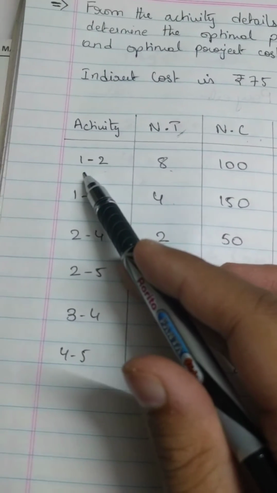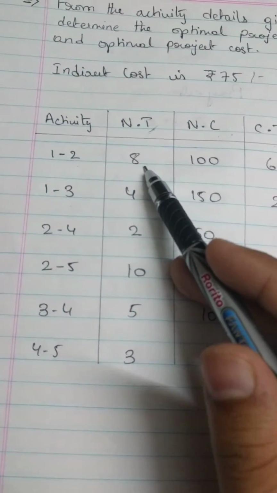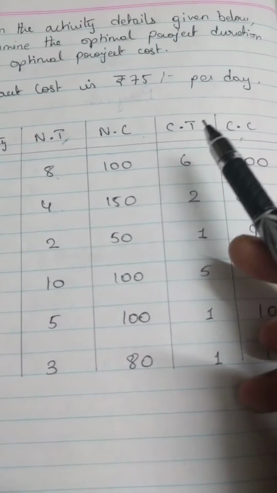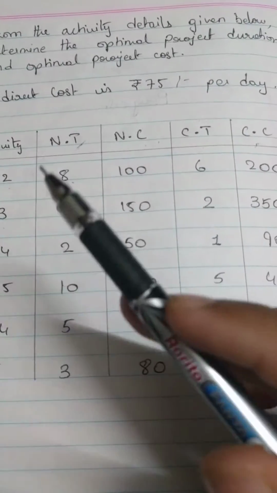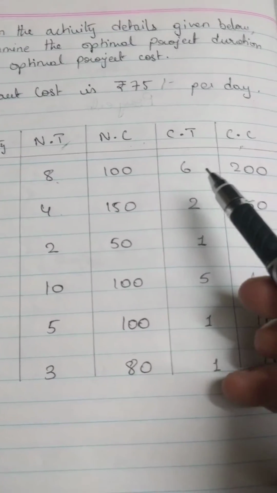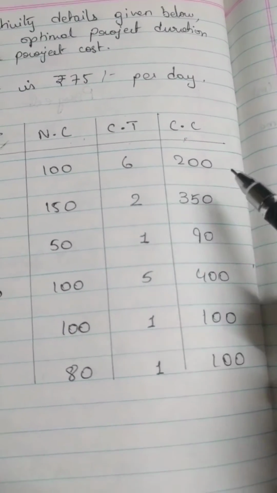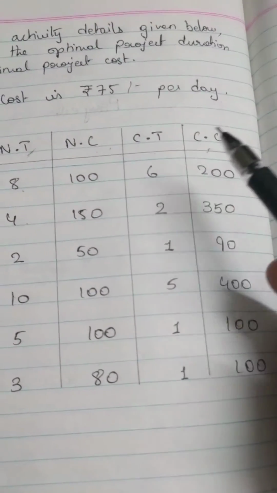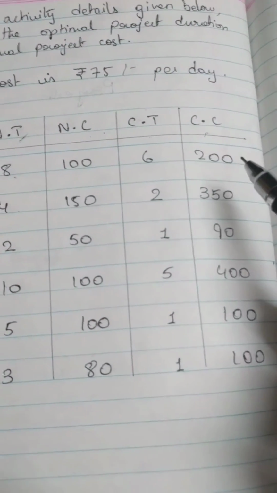In order for us to get from event number 1 to event number 2 in this activity, the normal time is going to be 8 days. The normal cost for this activity to be accomplished is going to be 100 rupees. The crash time is going to be 6 days. So if you wanted to reduce the time by increasing the number of resources, you're going to be creating a crash time which is 6 days. And then you have the crash cost, which is 200 rupees. Okay, since you are increasing the resources, you'll also be spending more money into the project. So instead of the normal cost of 100 rupees, you're going to be spending 200 rupees.